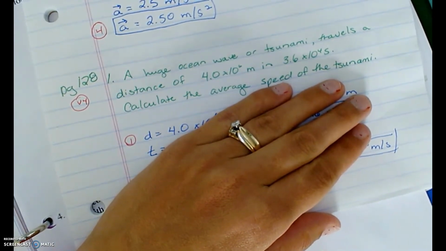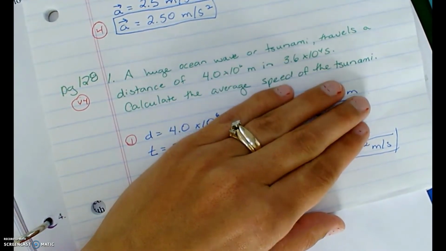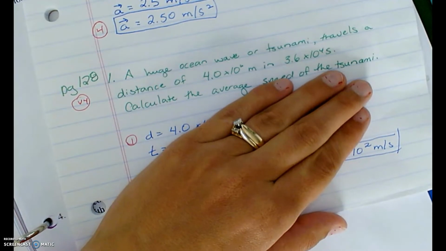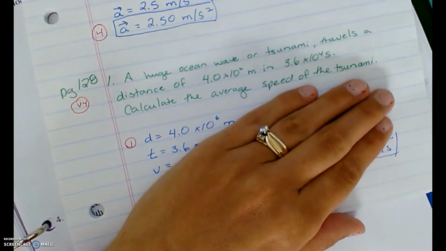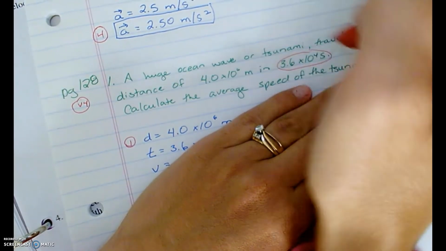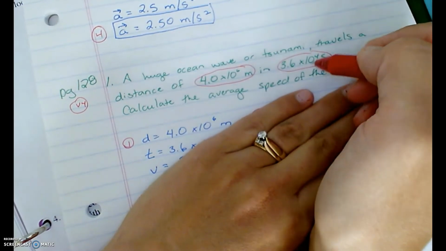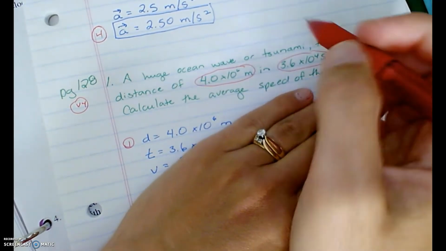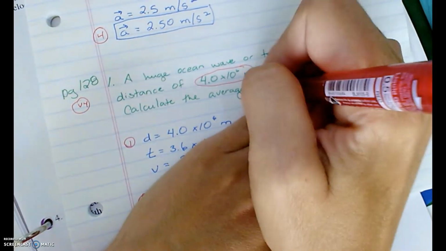Okay, so something different that we haven't done so far is using scientific notation. We'll practice that on our calculator. First thing we want to do is figure out what we're working with here. We have a time in seconds and a distance in meters. How do we know? Because it says distance, and seconds is a measure of time, and it said to calculate the average speed.